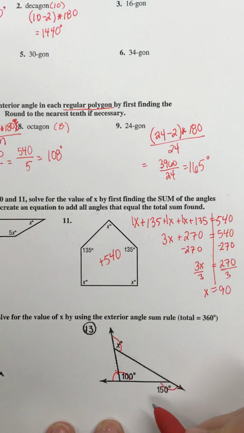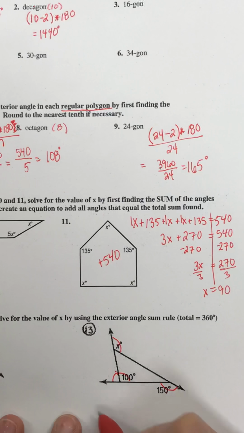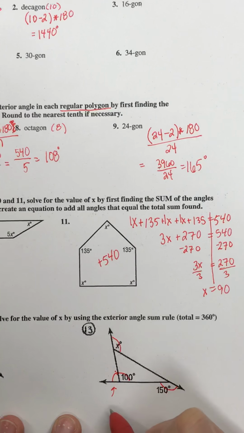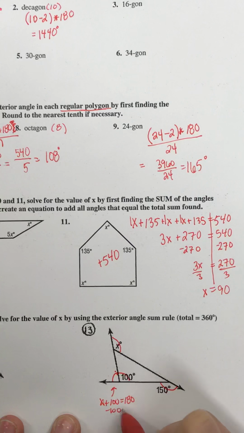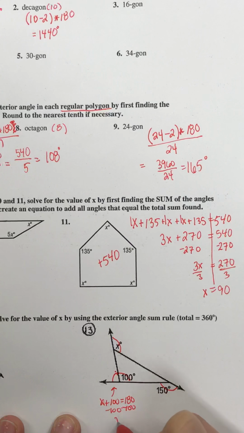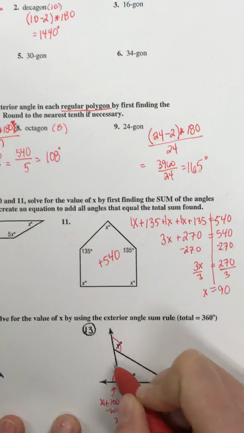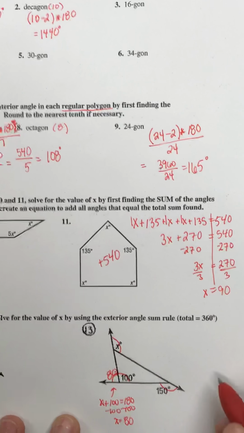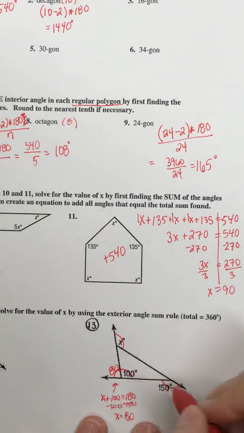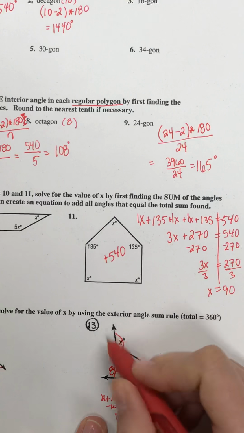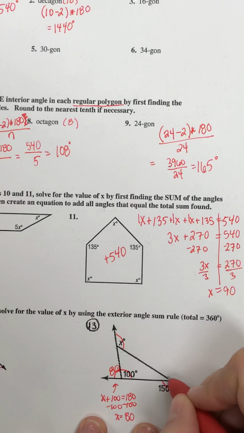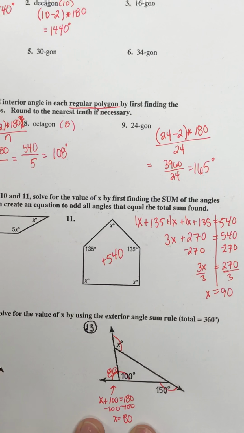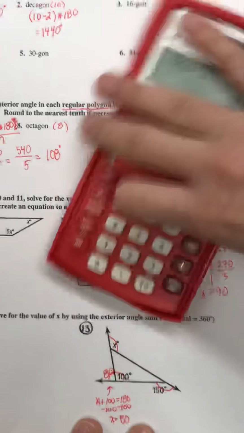And so I can use the fact that it is a linear pair with 100 degrees. And in order to find the angle, I could do x plus 100 equals 180. Or I can find out that that missing angle is 80 degrees. Now, once I have 2 of the 3 angles, with only 1 missing, I could take 360 and subtract 150 and subtract 80. So let's go ahead and do that.